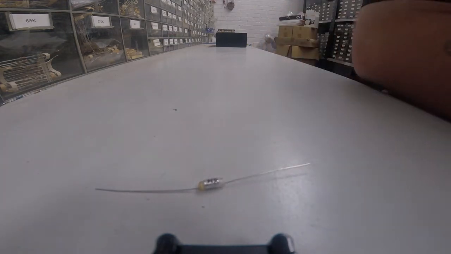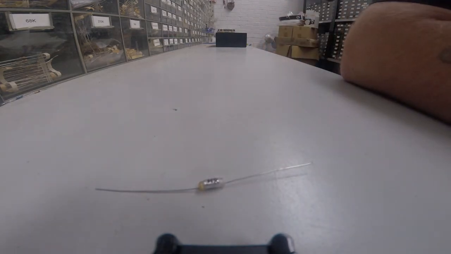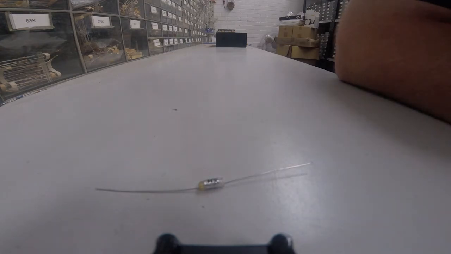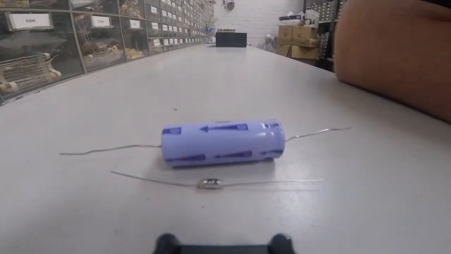Here we've got a polystyrene capacitor. It's the exact same job it does, but it's just a different type of capacitor. It's just made in a different way. So this one, you tell me, is it axial or radial? It is axial.